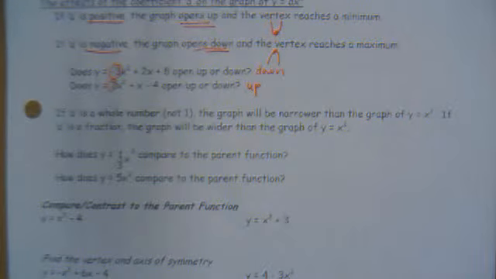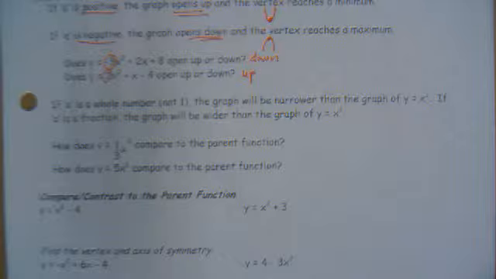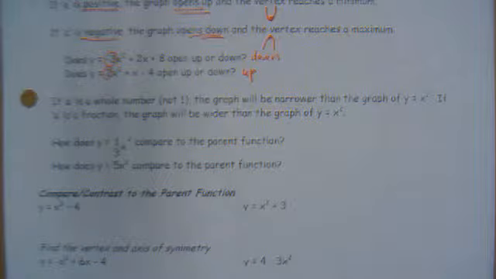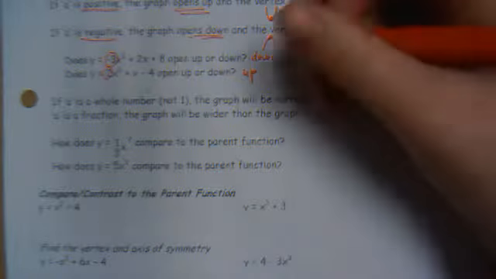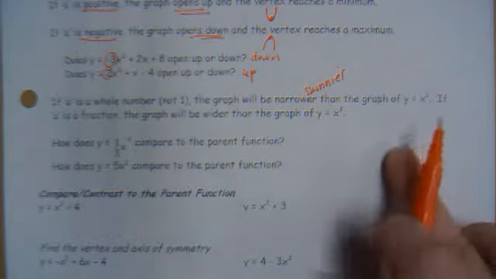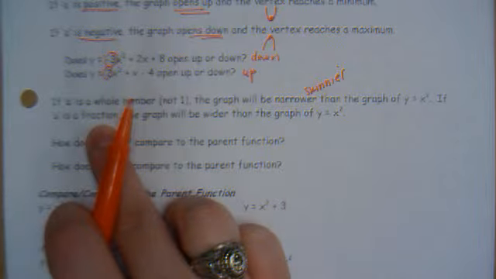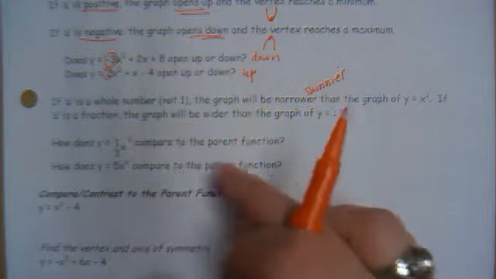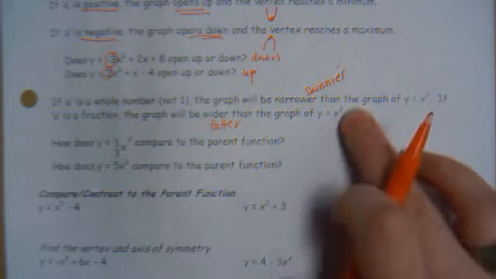Alright, so if a is a whole number, so not a fraction, just a number bigger than 1, then your graph will be narrower, so that means skinnier than the graph of your parent function, y equals x squared. If your a is a fraction, that means smaller than 1, the graph will be wider, so the graph will be fatter than the graph of x squared.